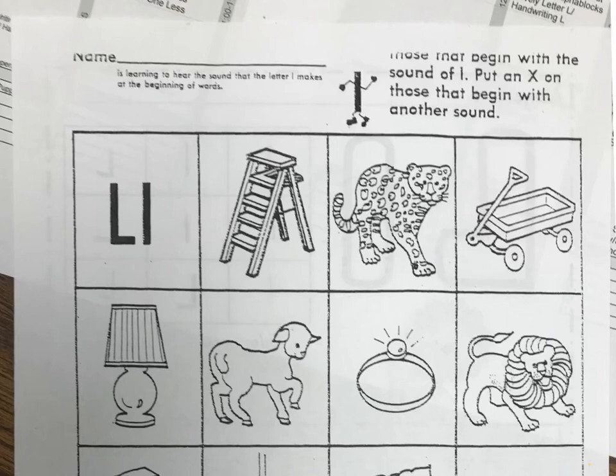Okay, go ahead and write your name on your paper. We're going to record this for our friends at home. We're going to do the letter L. L is a consonant, a letter in the alphabet. What does L say? Oh, good.